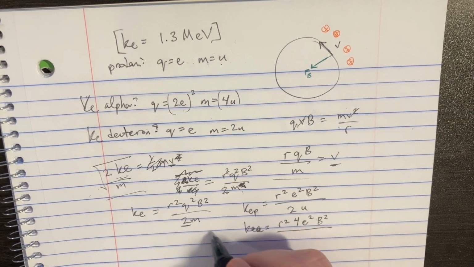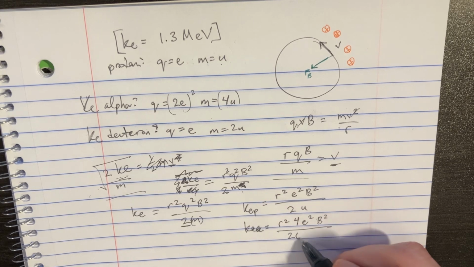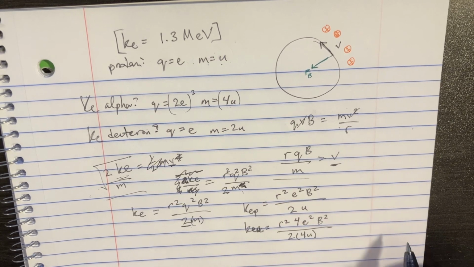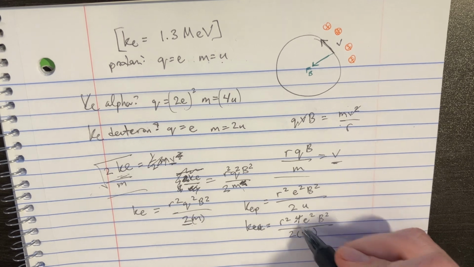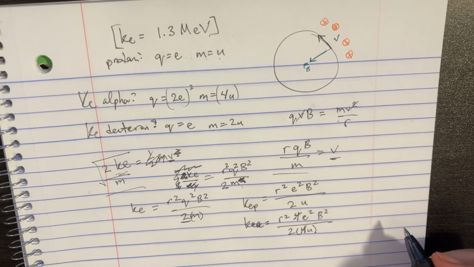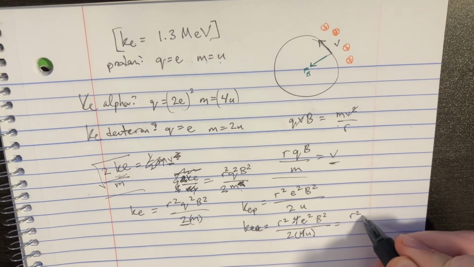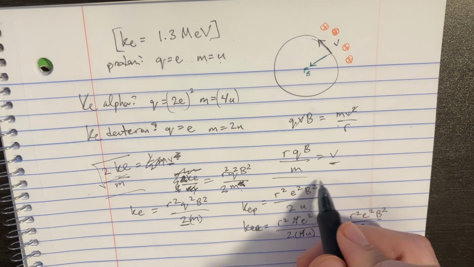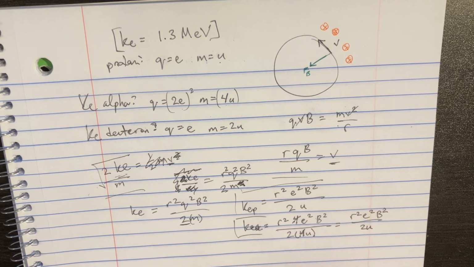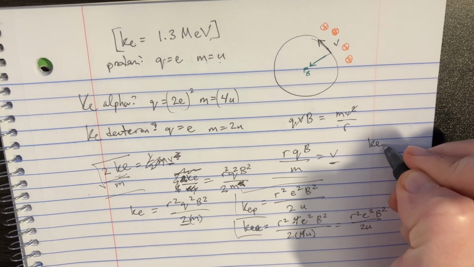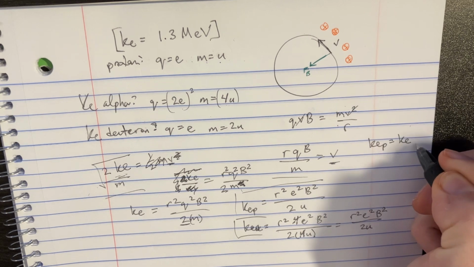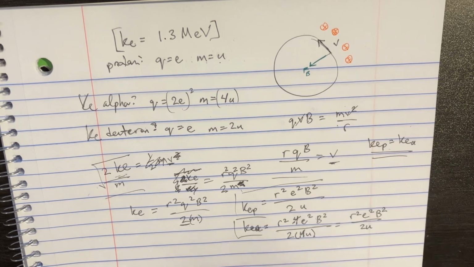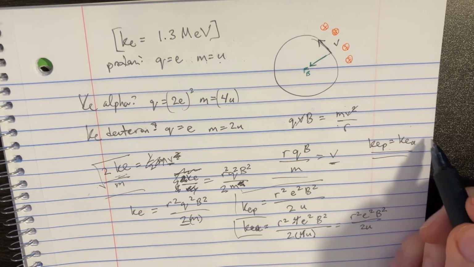It would be 2 times 4u, so 2 times 4u. Okay. You'll note that this will cancel. And so you're just going to get r squared, e squared, B squared over 2u. Looks like those two are actually the same. So KE for the proton is equal to the KE for the alpha particle. All right, that's excellent. We got one of our answers.